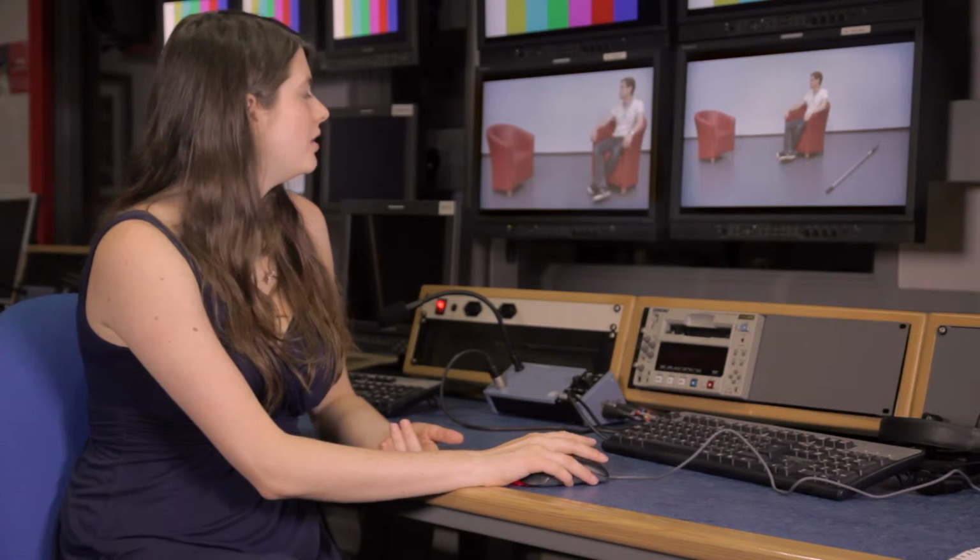You may have objects on the set that you don't want. Here we've got a pole, but it could be cables, it could be gaffer tape. So just make sure that either they're not in the way or that you haven't put it in the shot, because we don't want to see that.